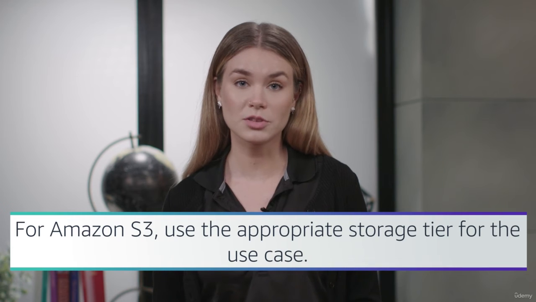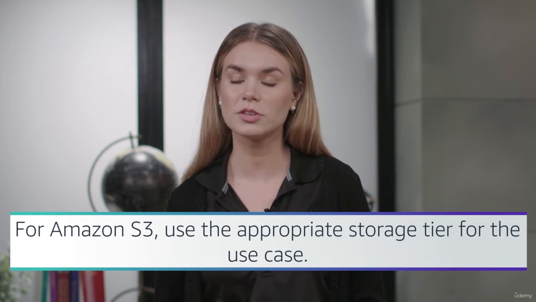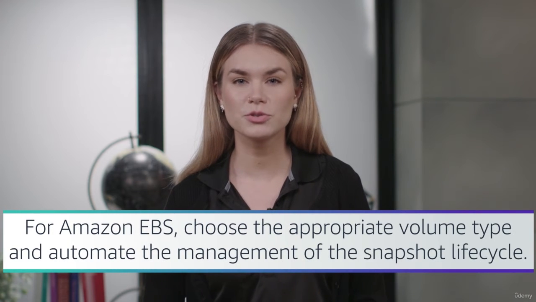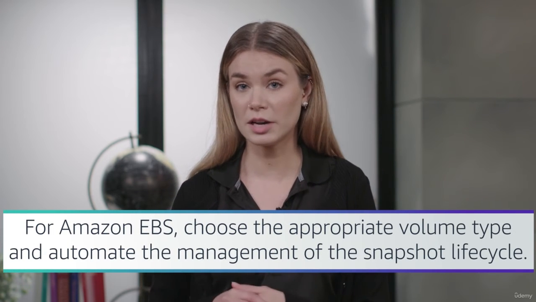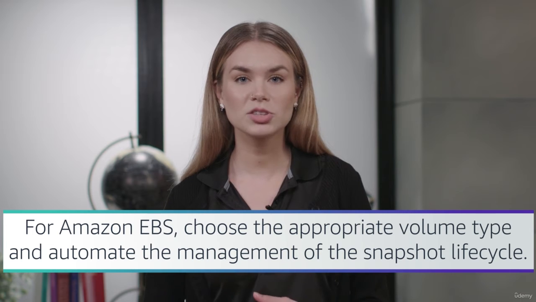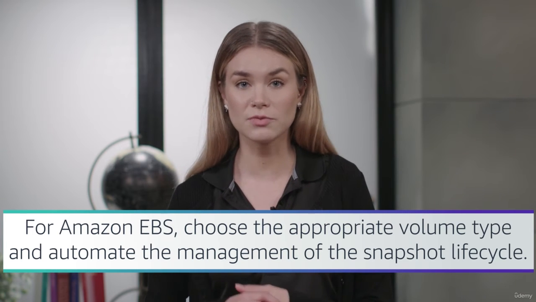To be fully prepped for the exam and for your cloud career, you should review all the compute services, their use cases, and their pricing models. This will help you figure out how to optimize for cost. For storage, I already mentioned one way with Amazon S3 to take advantage of the appropriate storage tiers. You can also optimize for cost by choosing the appropriate EBS volume types and sizes, and by managing the lifecycle snapshots for EBS volumes or for database backups.